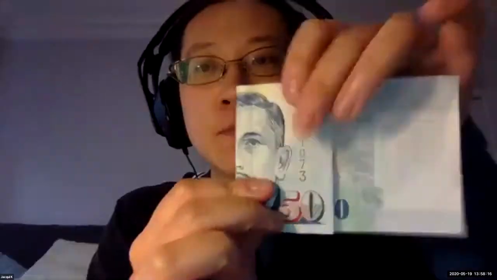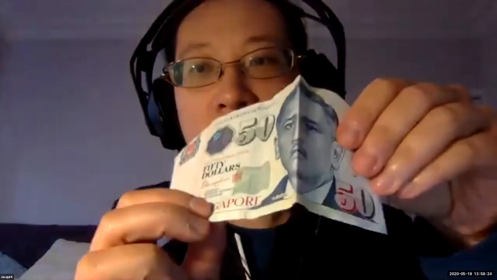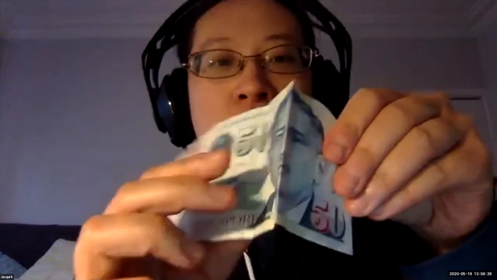Another one, this is where the banknote comes in handy. I've pre-folded mine, but basically you take a banknote with a big face on it. I've chosen a Singaporean $50 note because that was the biggest face I could find in my random drawer full of international money. First, you want to fold your money this way, right down the center where the nose is. So you should have a triangle shape like this. And then you want to fold the money the opposite way in the center of the eyes.